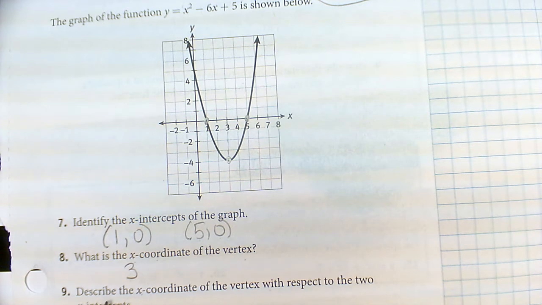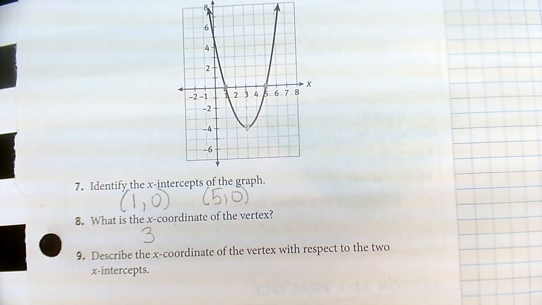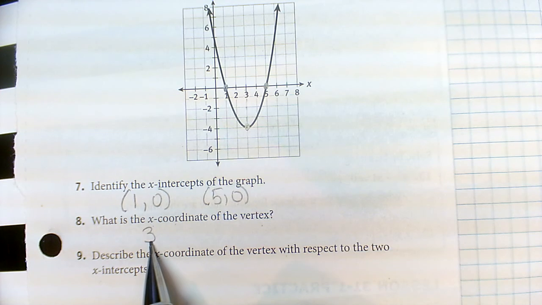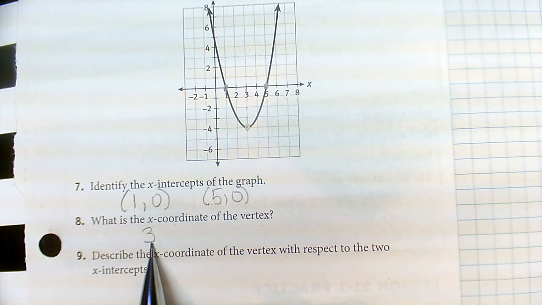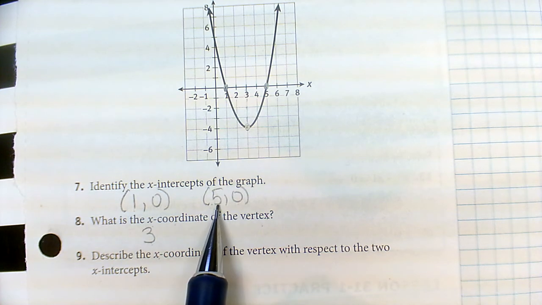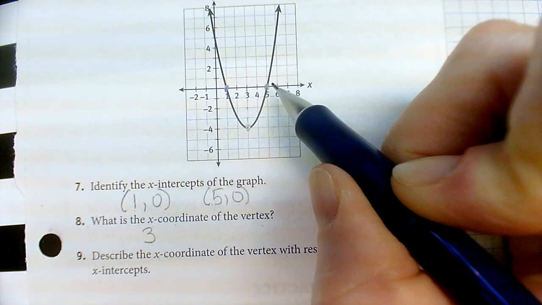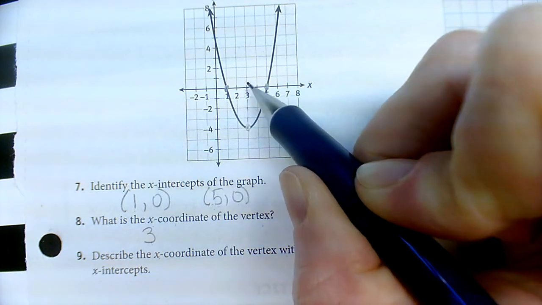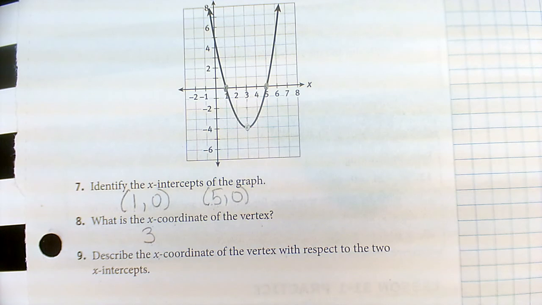Number 9, describe the x-coordinate of the vertex with respect to the two x-intercepts. So it's saying, how is this number 3 related to the x-intercepts of 1 and 5, right? Well, what do you know about 3 in relation to 1 and 5? If you look at it on the graph, it's really easy to see that the x-intercept here is 2 units away from 3, and this 1 is also 2 units away from 3. So what they want you to see is that the vertex of this function is halfway between the two x-intercepts, okay? It's like the middle point.